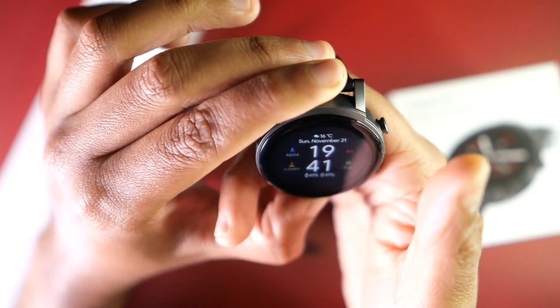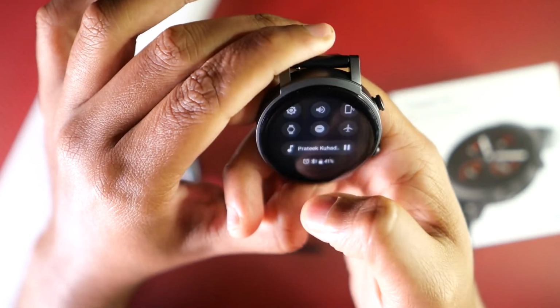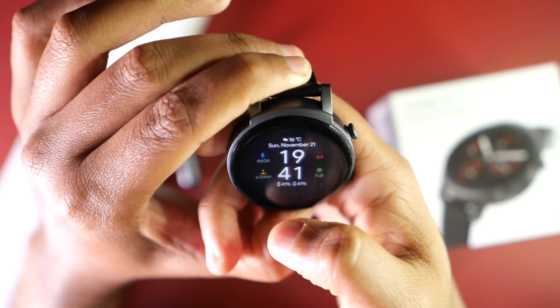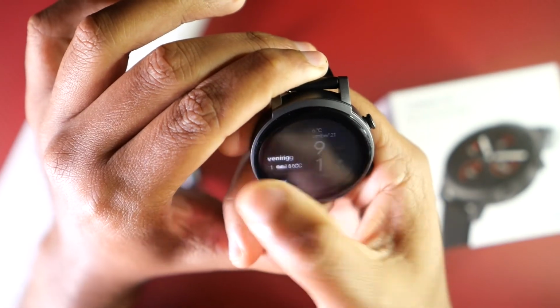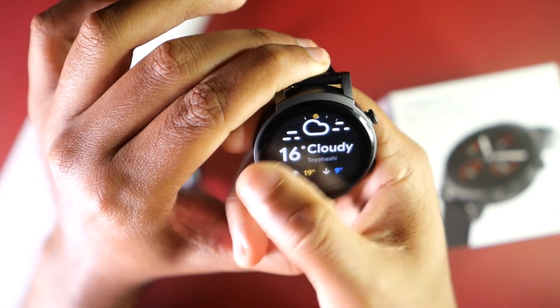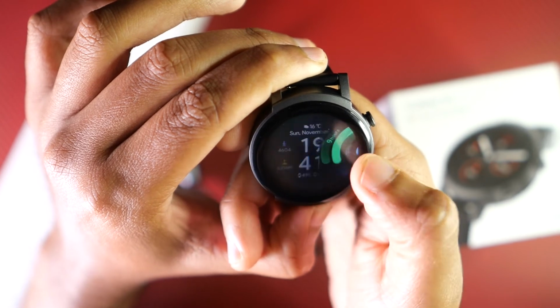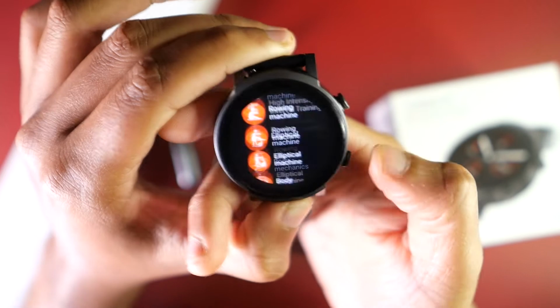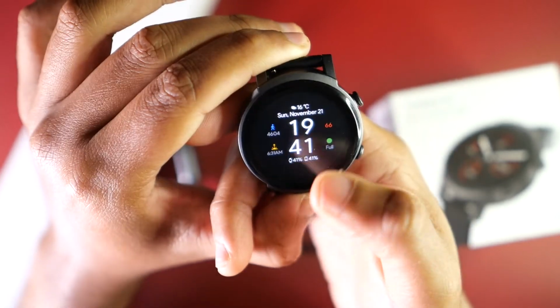So just to summarize, swipe down for the quick access settings, swipe up, you have your notifications, swipe left, your Google Assistant, swipe right, you have your tiles and the buttons, app drawer, and your exercise. I think you can customize this button. But yeah, that is your Wear OS walkthrough.